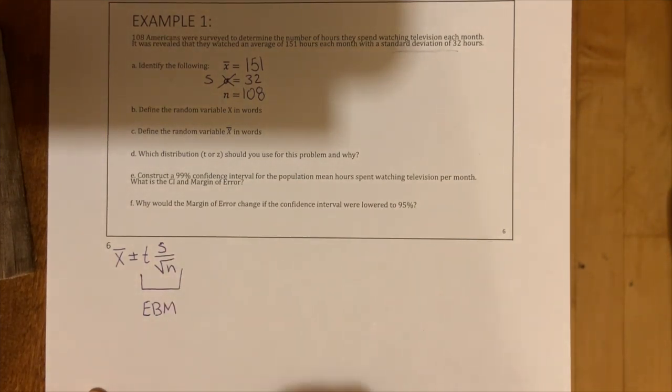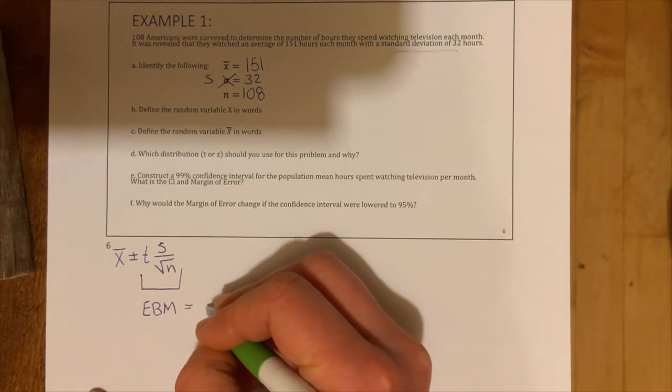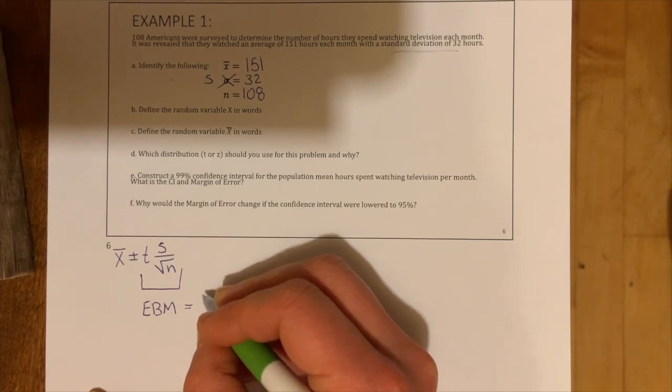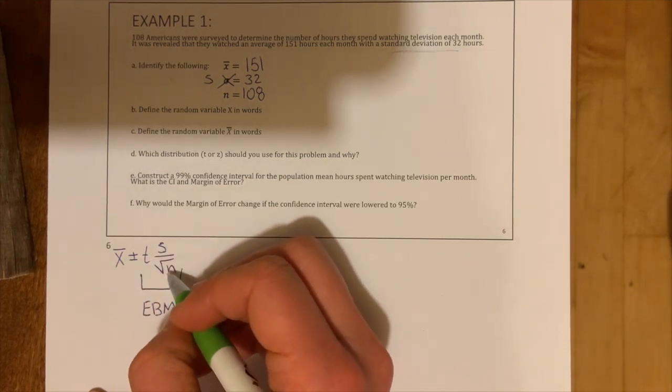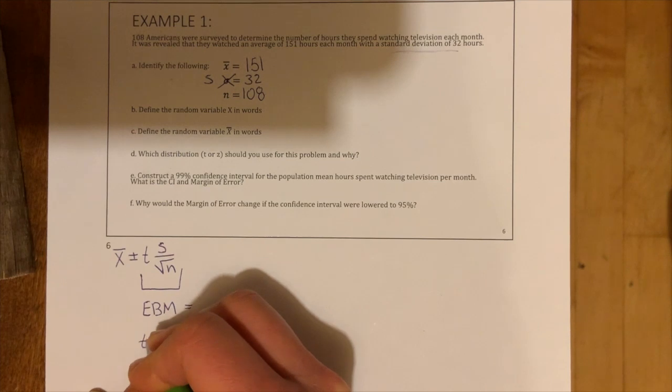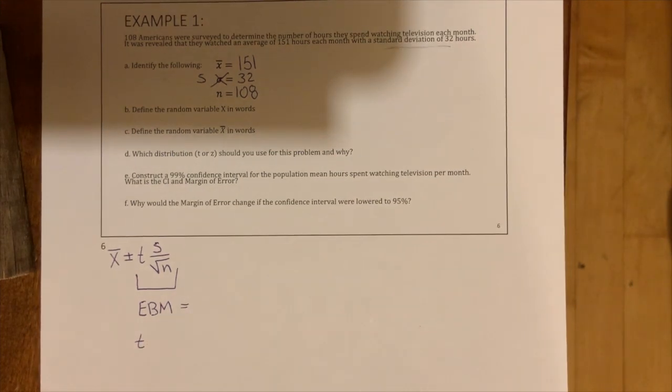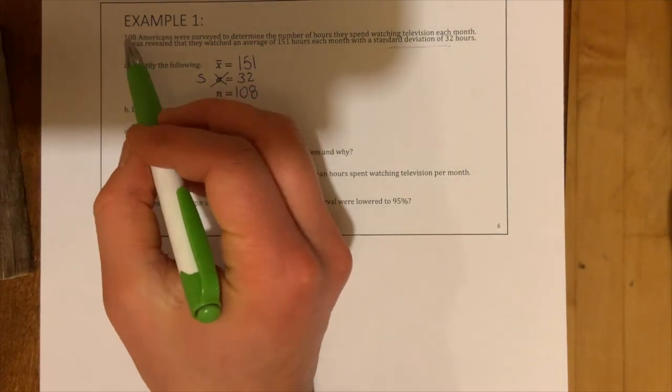So first we can calculate that error-bound margin, which we need to know T, S, and n. T we could find on the chart, but unfortunately that chart only gives up to 30 and then gives 100 and 1,000. So it's not a very helpful one because it won't tell us this 108 that's in the problem.